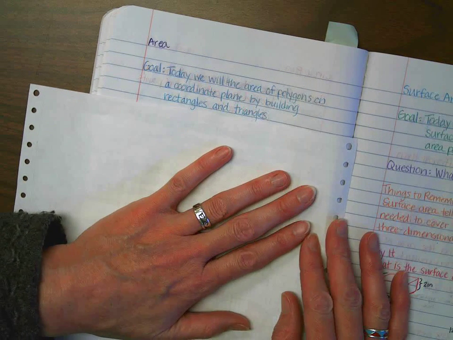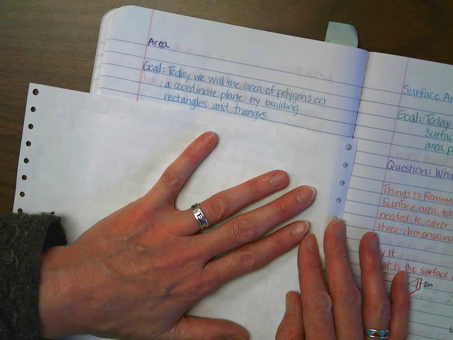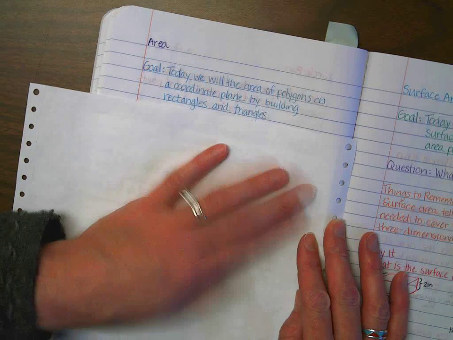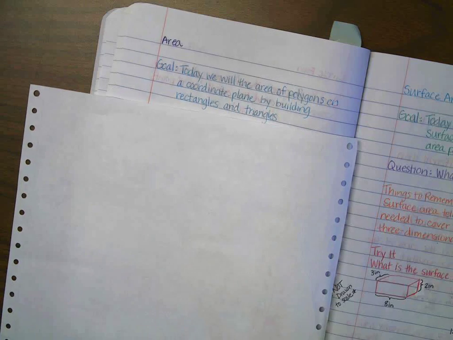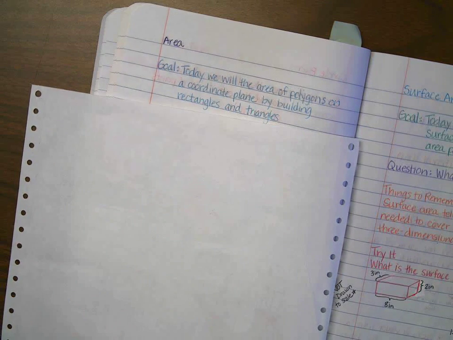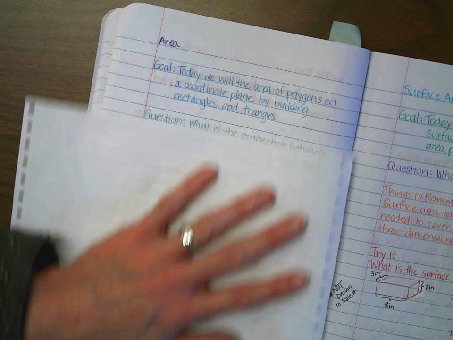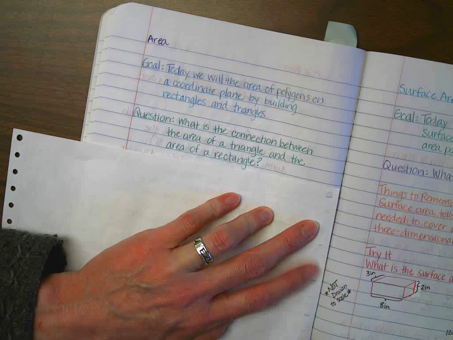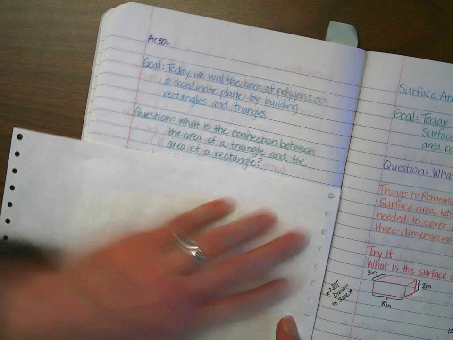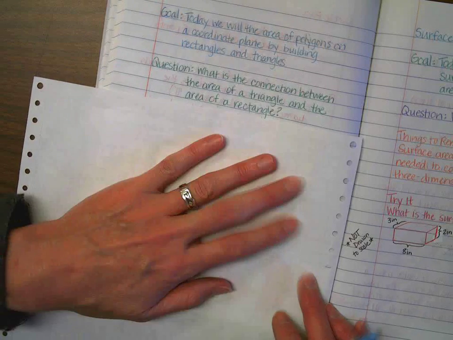Today we will be finding the area of polygons on a coordinate plane by building rectangles and triangles. The question: what is the connection between the area of a triangle and the area of a rectangle? You need to be able to figure that one out by the end of the lesson.